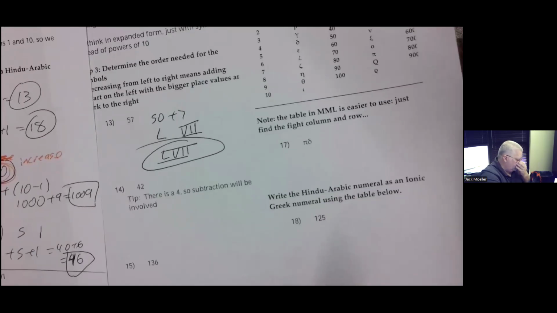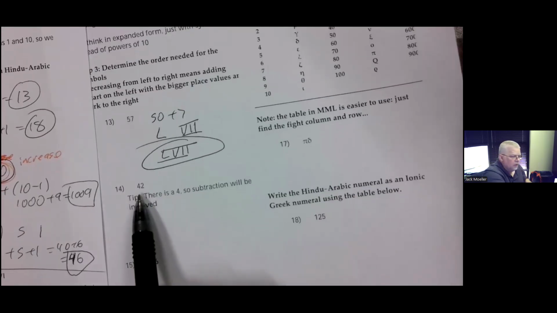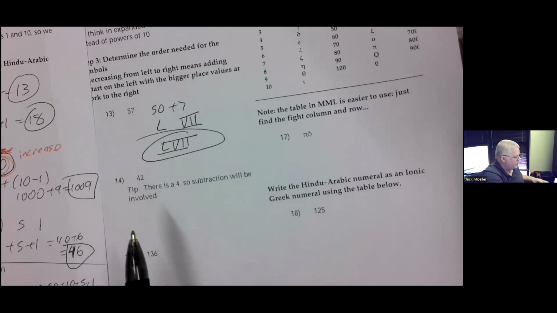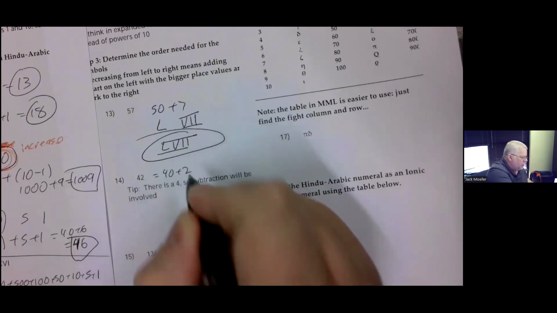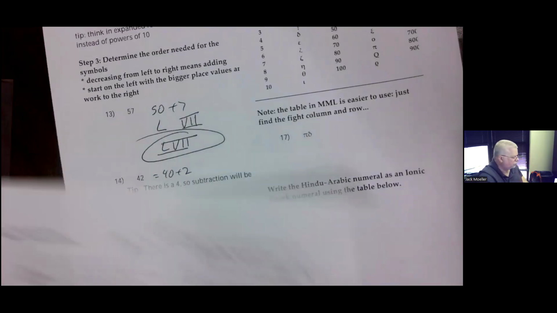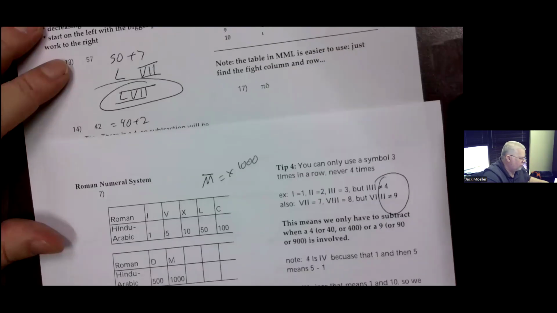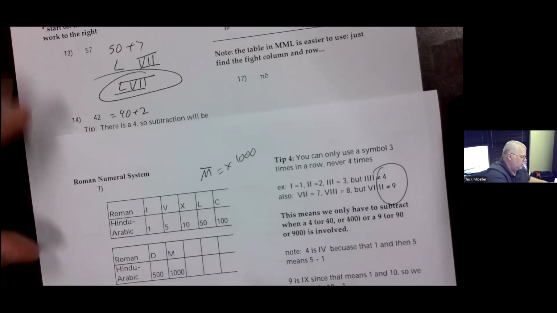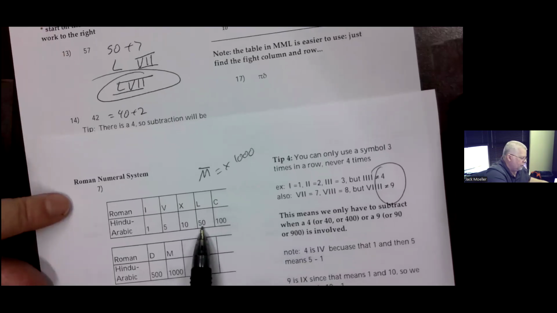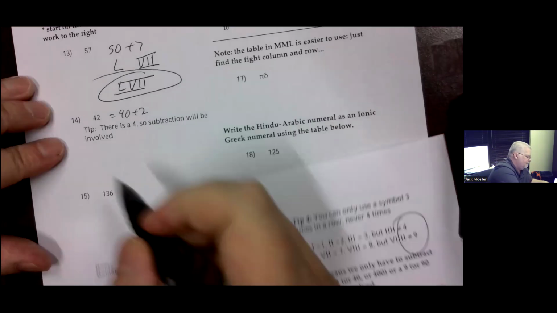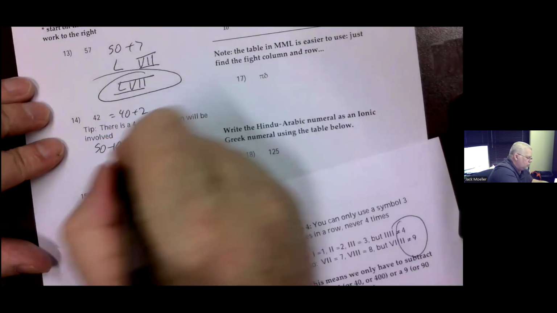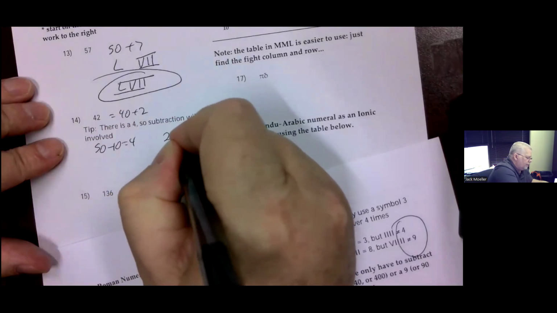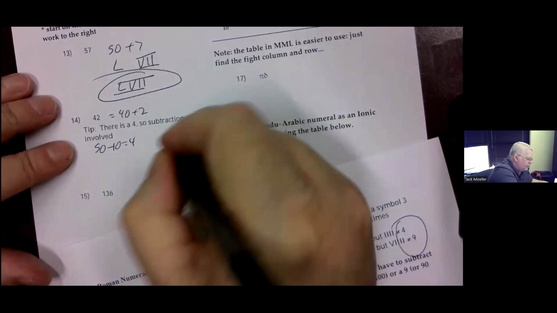So how about 42? There is a 4 now, so that means we are going to have to subtract. Again, think of this as 40 plus 2 and break it down from there. How are we going to get a 40? Well, 40 is going to be 50 minus 10, and then 2 is going to be II. That's straightforward.